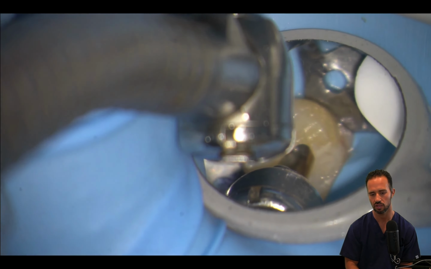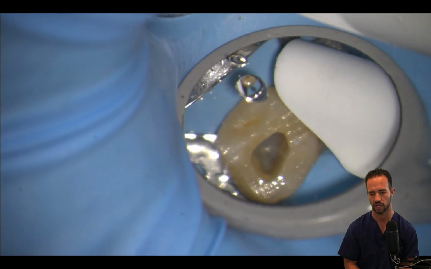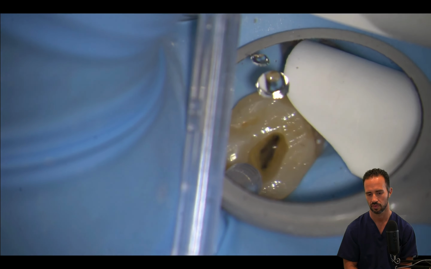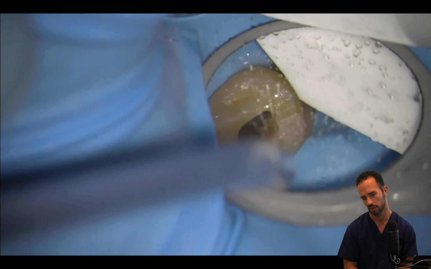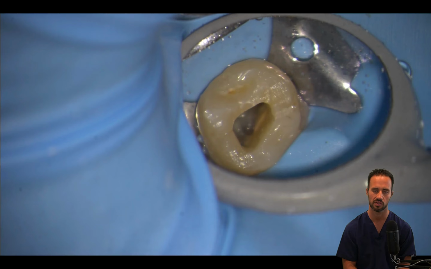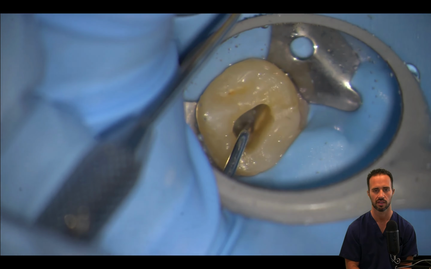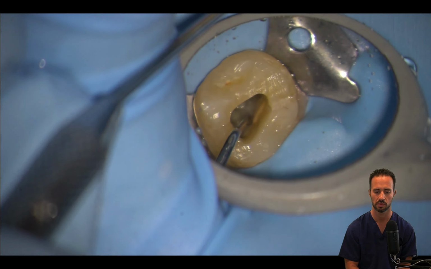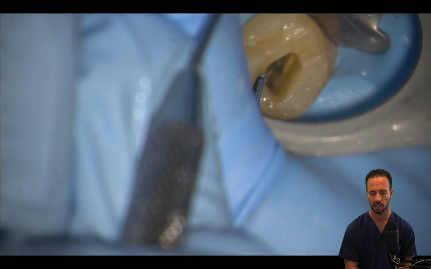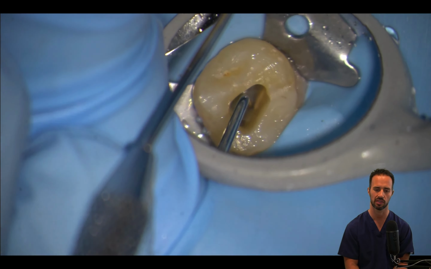So I'm going to just continue to unroof that area of where the MB2 should be, and we're going to just check one more time just to be sure. And clearly this is a little easier with a surgical operating microscope, but I do these same kinds of things with my loupes. And I'm just pushing in there into that region of where the MB2 should be, just making sure it's not covered by a little sliver of dentin.